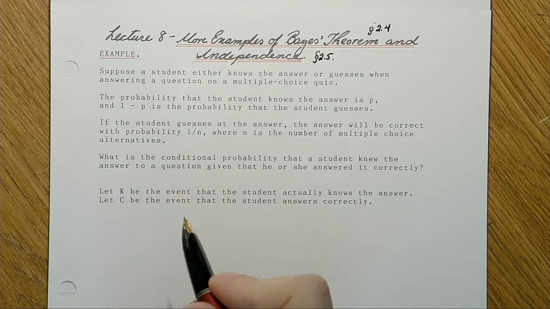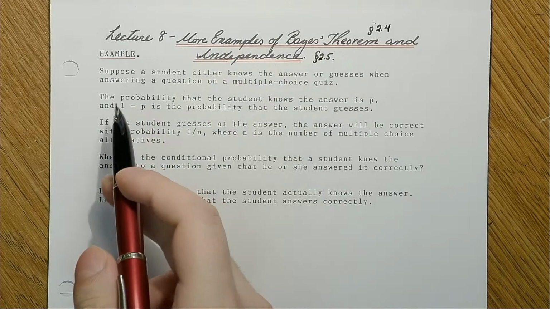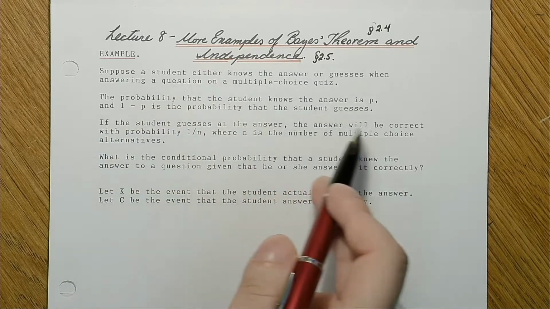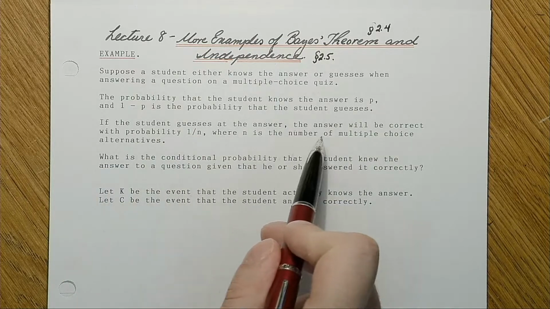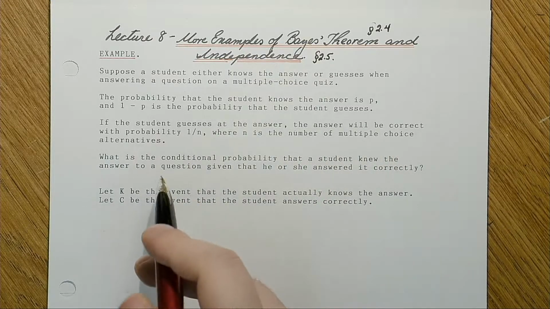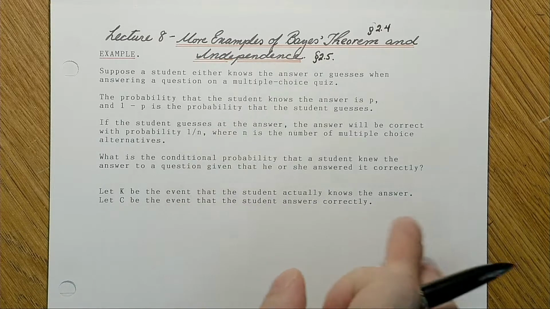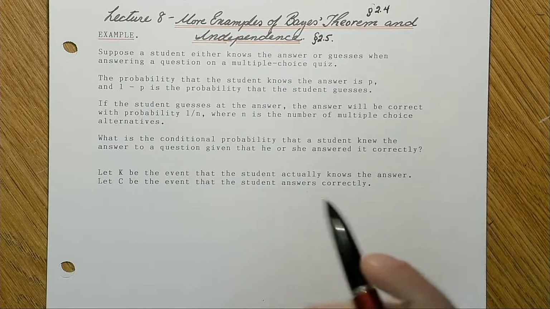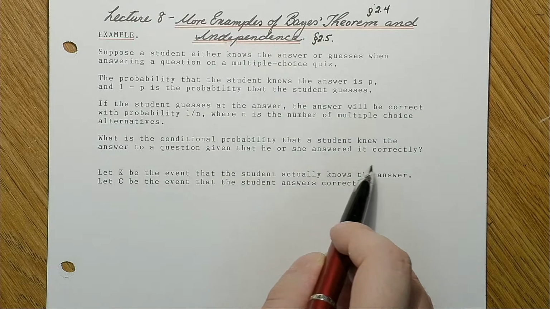So this is our example. Suppose a student either knows the answer or guesses when answering a question on a multiple choice quiz. The probability that the student knows the answer is P, and 1 minus P is the probability that the student guesses. If the student guesses, the answer will be correct with probability 1 over n, where n is the number of multiple choice alternatives. What is the conditional probability that a student knew the answer to a question given that he or she answered it correctly?